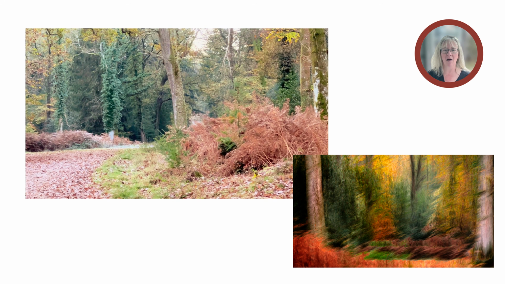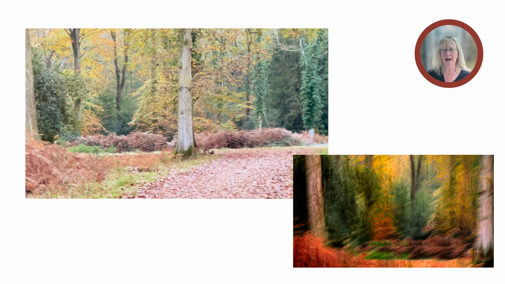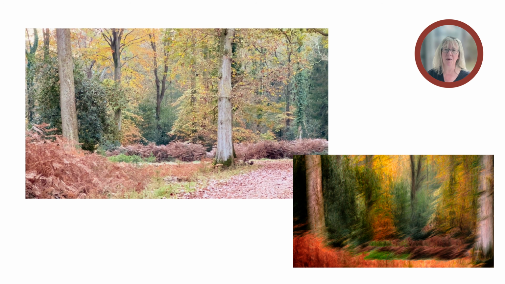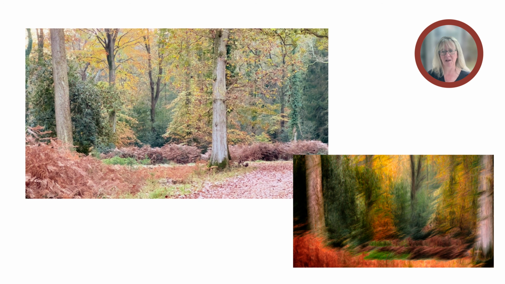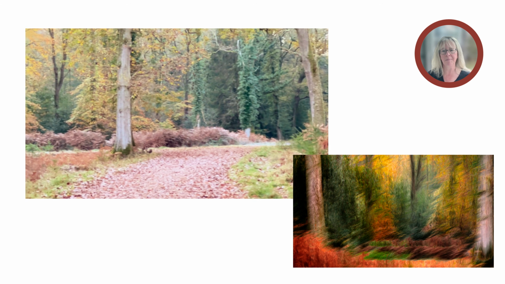So I thought, okay, I love this depth. How can I try and reveal that? And I just decided to use the camera movement and play around and see what effect I would get. So that's one horizontal pan, one vertical in the camera.